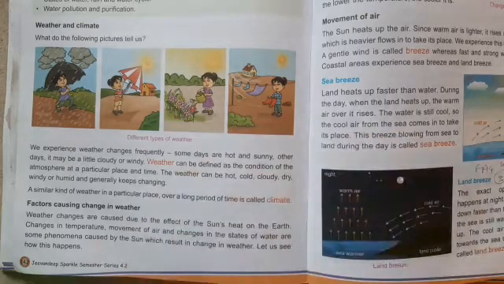Now we see factors causing change in weather. Weather changes are caused due to the effect of the sun's heat on the earth. Changes in temperature, movement of air and changes in the states of water are some phenomena caused by the sun which result in change in weather. Let us see how it happens.